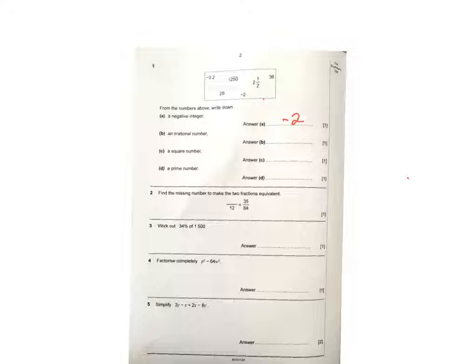And then for B, we go for an irrational number. Now remember, an irrational number is a number which cannot be written as a fraction. So among all these numbers, we have square root of 250. And then C, we need a square number. Square numbers, we have 36, and a prime number, a number with only 2 factors here, we have 29.